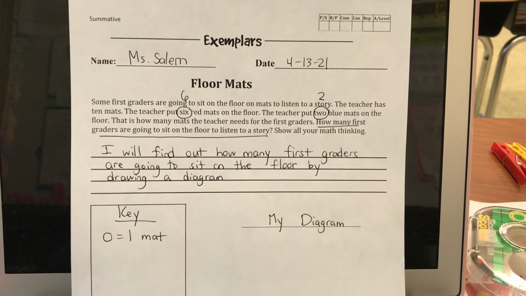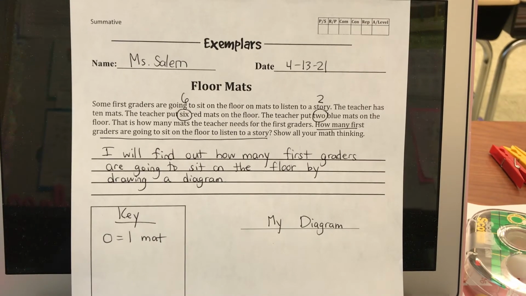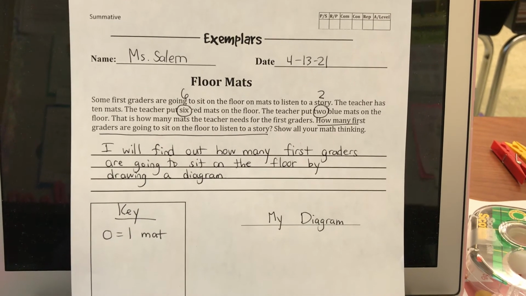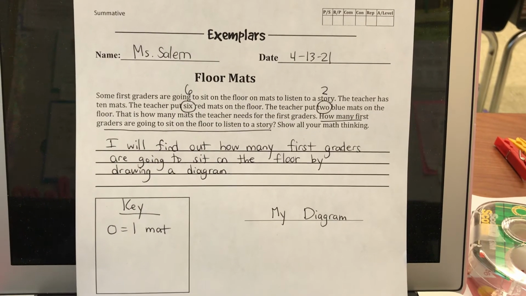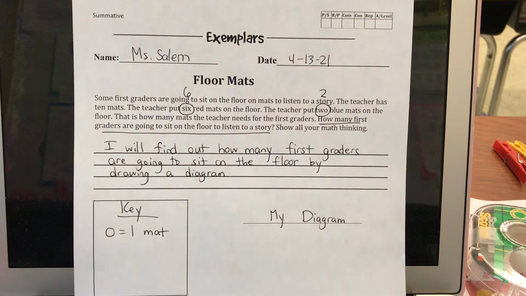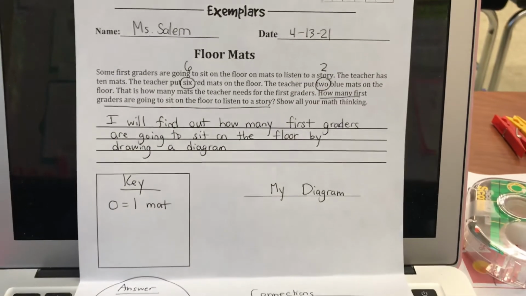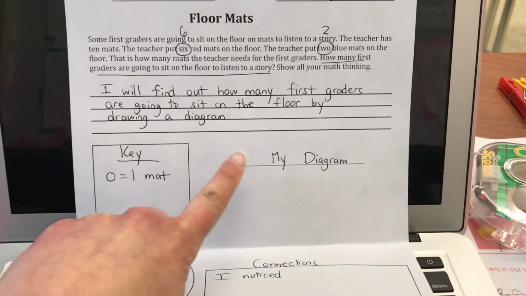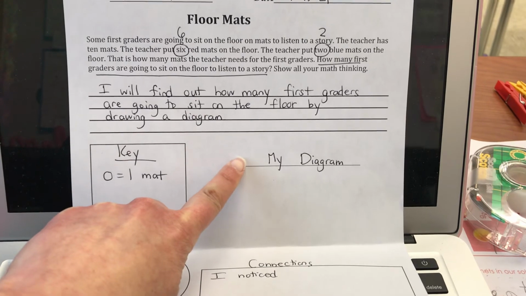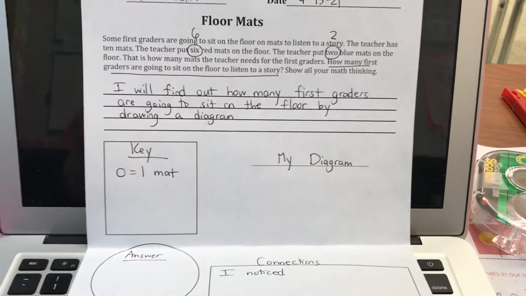As you can see, I wrote, I will find out how many first graders are going to sit on the floor by, and then I wrote that I'm going to draw a diagram. But remember, you choose how to solve. Maybe you want to use a number line. Maybe you want to use a 10 frame. That is your choice. I didn't actually solve it for you, but my diagram gets labeled on that line, and I'll draw my diagram in that space.